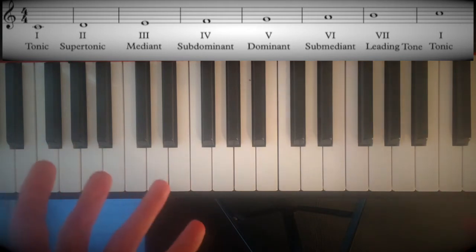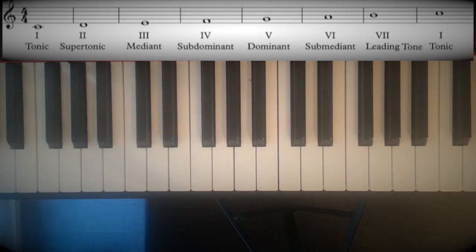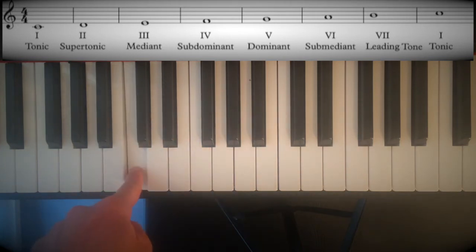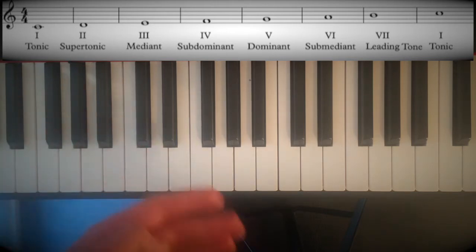It's just the way our ears work and the way the gravity of the tonic works. So note number 1 is the most important note. In this case, it's C, because we're in the key of C major. It's the home note, whatever you want to call it.